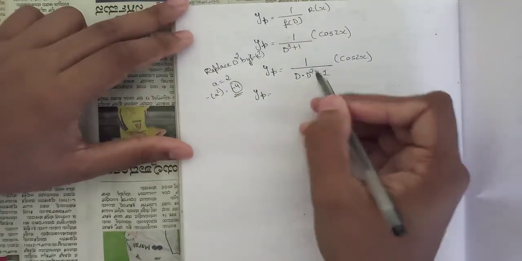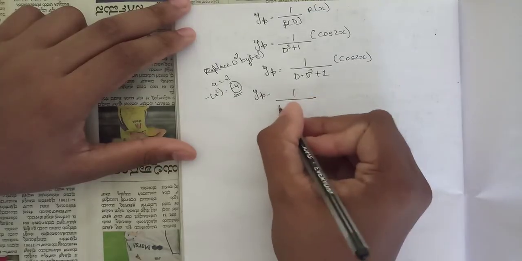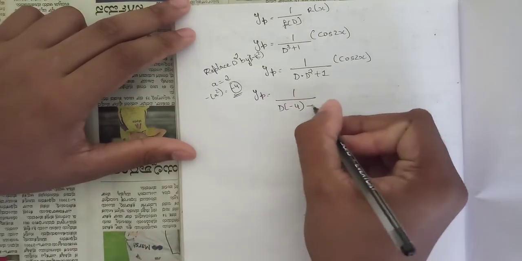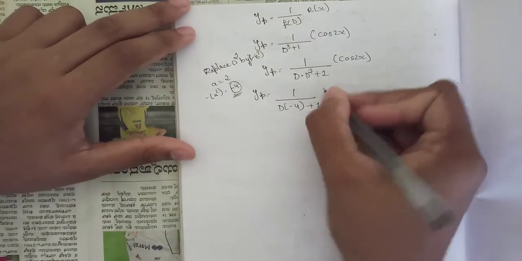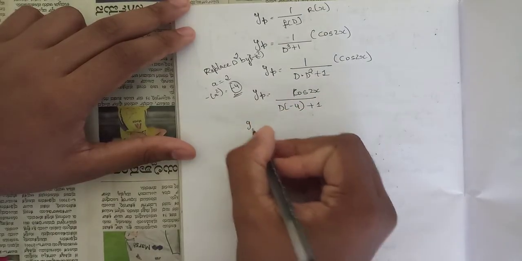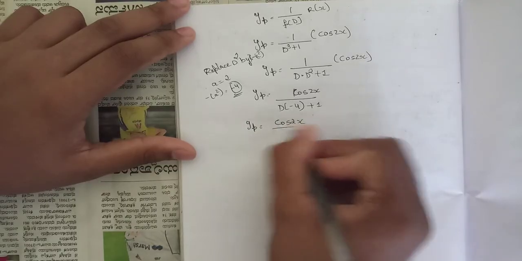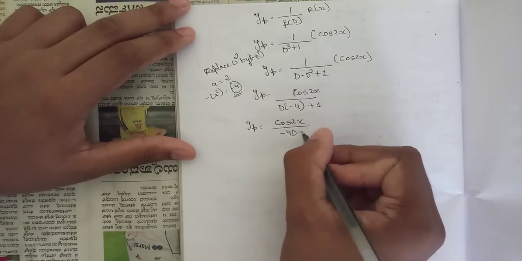We need to replace D square by minus 4. Minus 4 plus 1 into cos 2x. So our yp would be cos 2x divided by minus 4D plus 1.